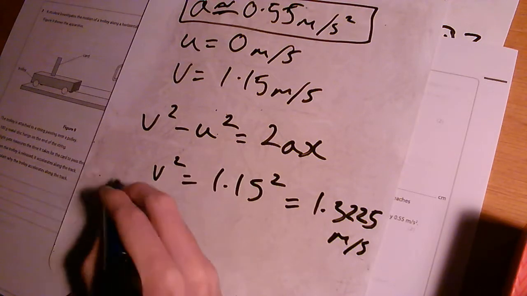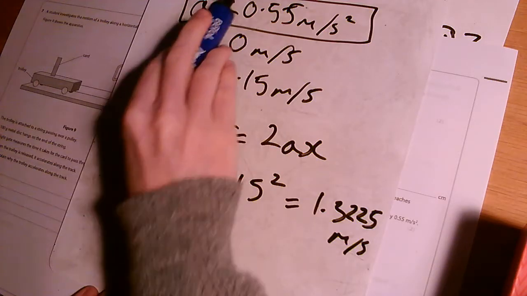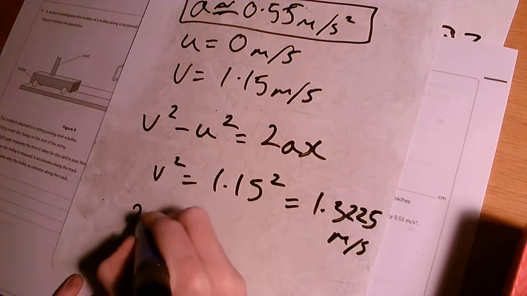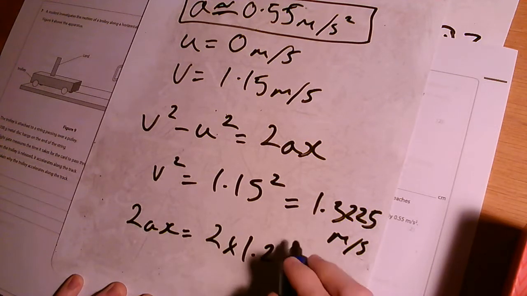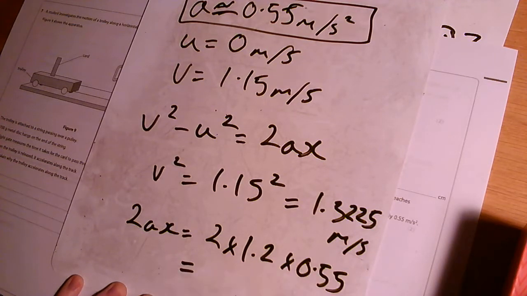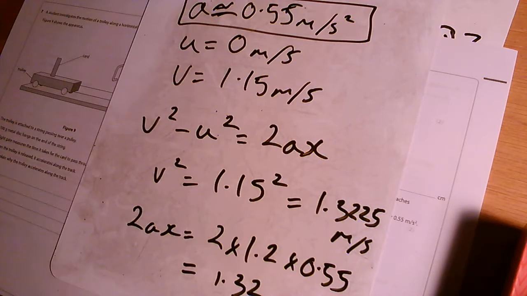The 2ax thing is going to be 2 lots of 0.55 times 1.2, which comes out as 1.32. So 2ax is 2 lots of 1.2 times 0.55, acceleration, distance, which drops out to be 1.32. You can clearly see that these two numbers are pretty similar, so therefore the acceleration must be about 0.55. So that's one way of doing it.